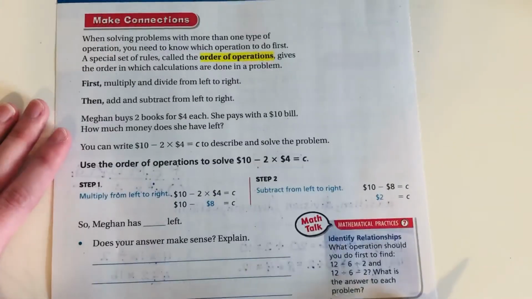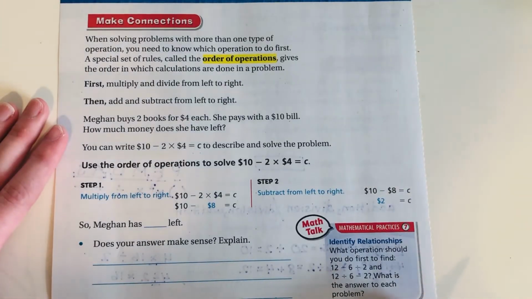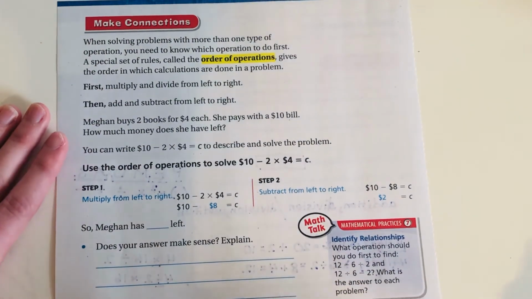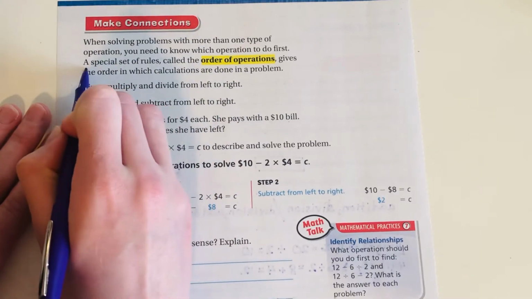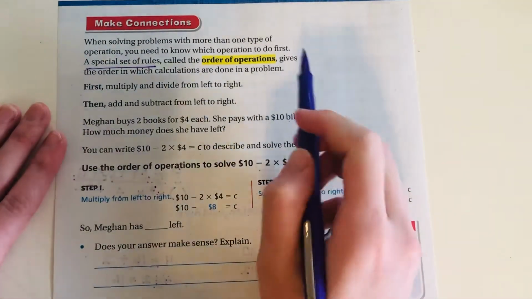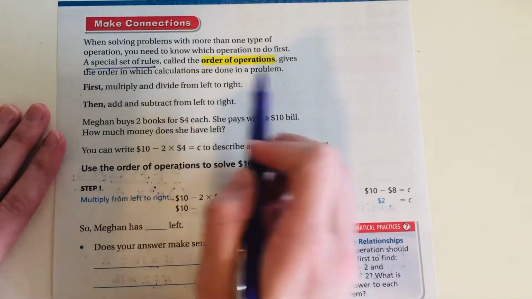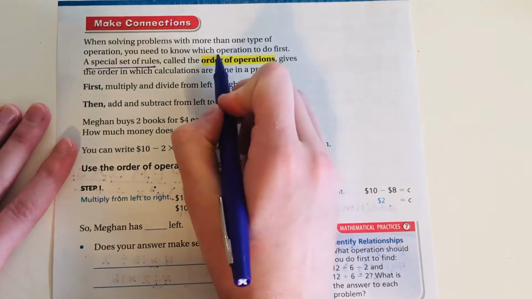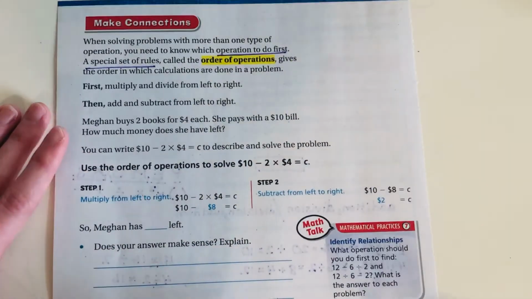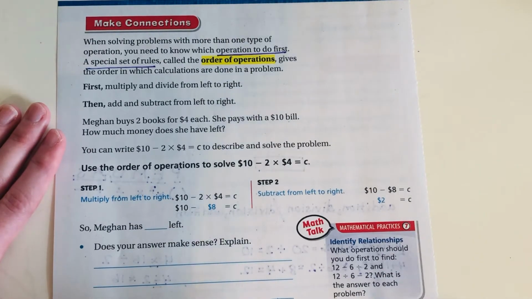Now we're going to go ahead and flip our page over, and this just explains a little bit about the order of operations. So this explains that the order of operations is a specific set of rules that gives the order in which calculations are done in a problem. So when there is a problem with more than one type of operation, you need to know which operation to do first. So that's what the order of operations does.